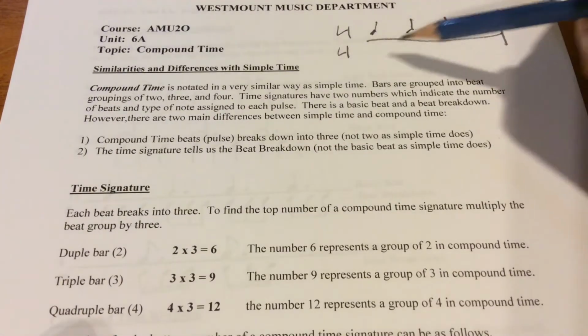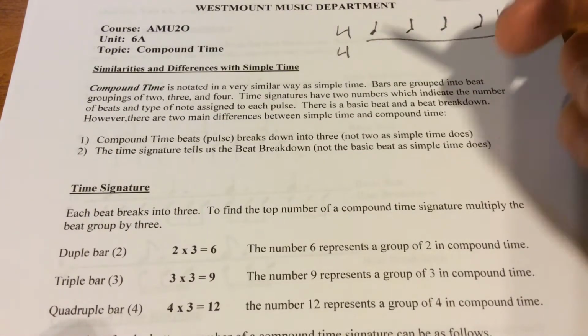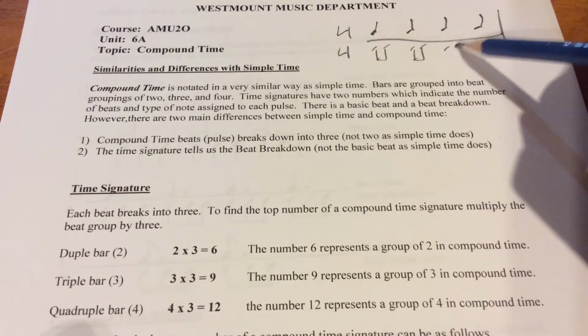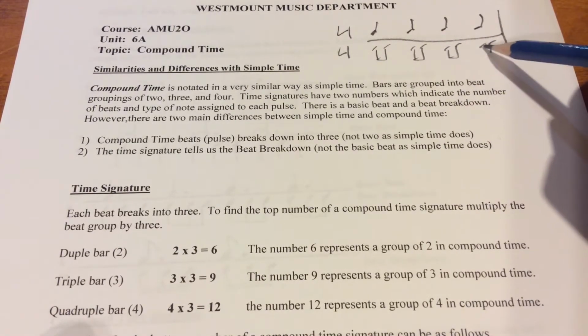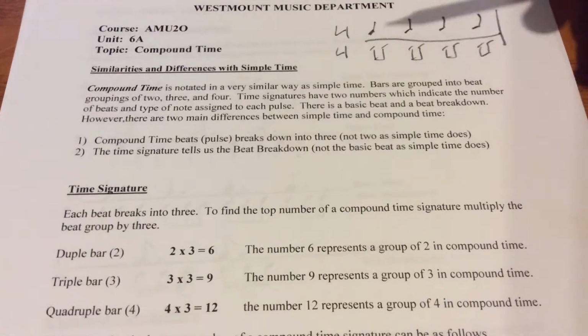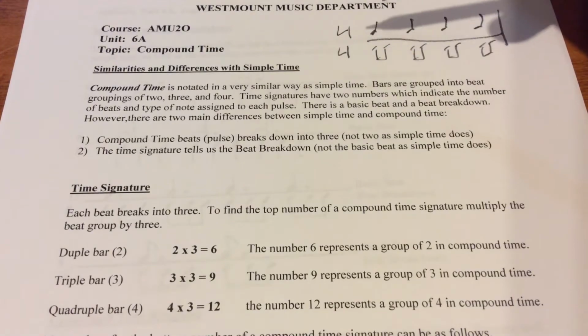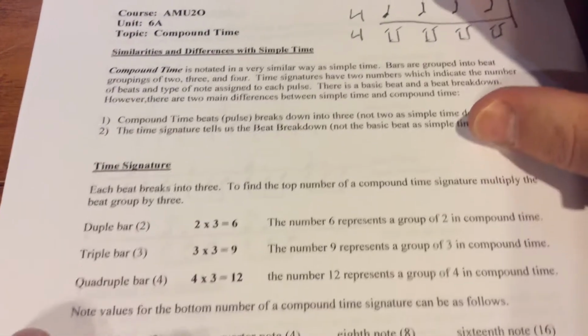and then we said our beat breakdown would be taking each of those quarter notes and dividing it into two notes that would represent the same value as a single quarter note. And if we had a half note, we would be using quarter notes, right? So basically taking that basic beat and dividing it into two parts.